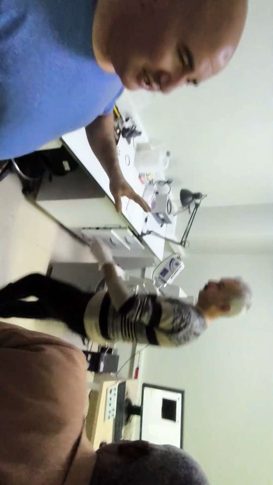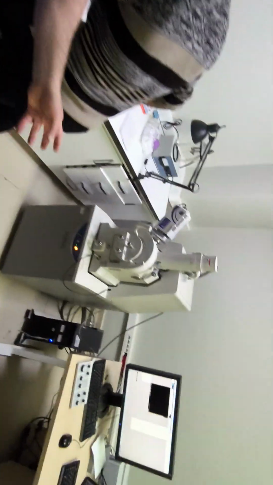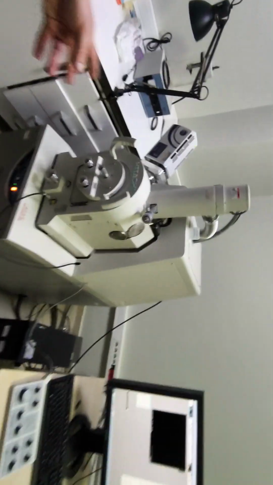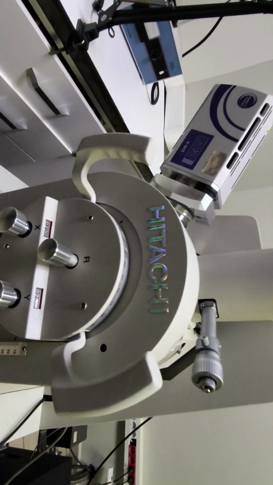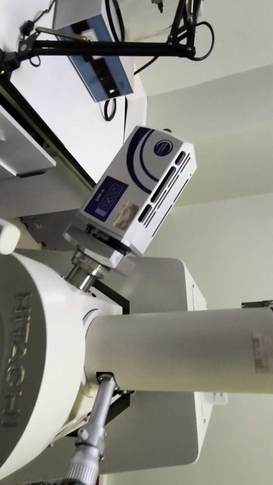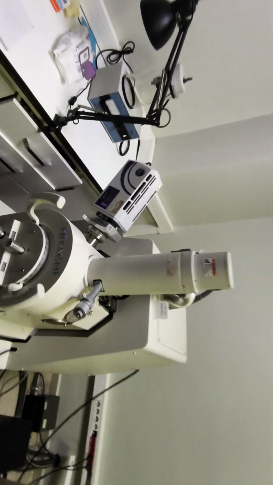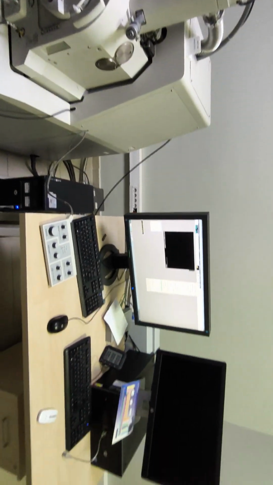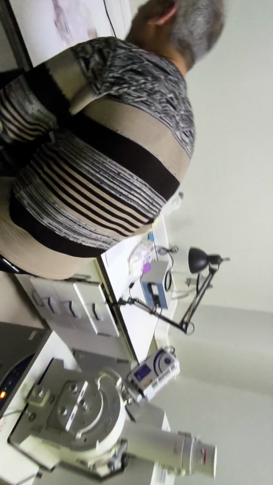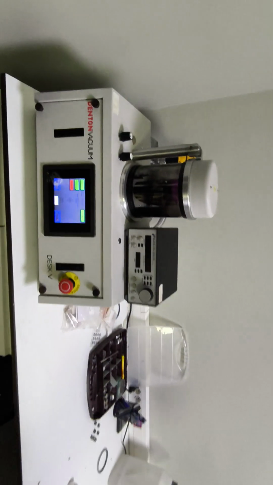Our scanning electron microscope. We can go up to 10,000 or 20,000 magnification. And we also have EDX, energy dispersive analysis.